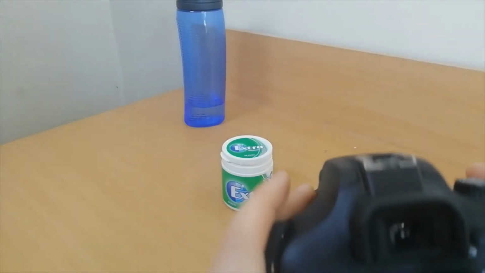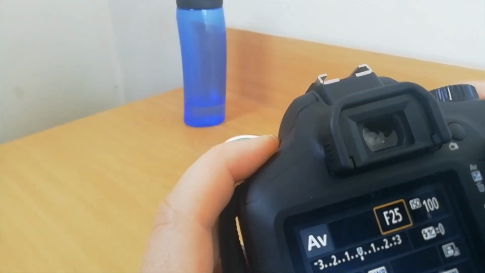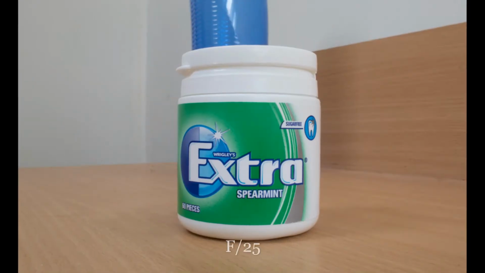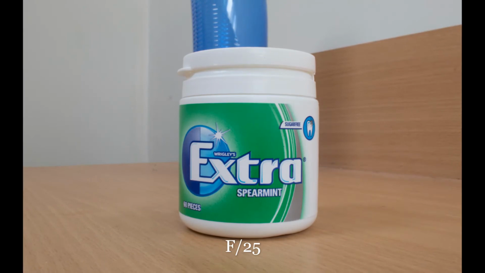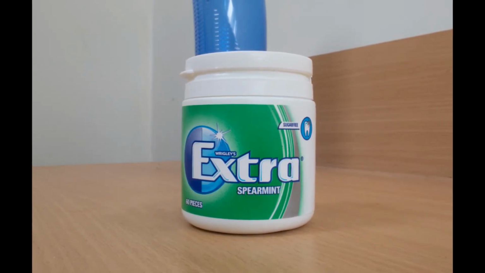Now we're going to take the exact same picture, but this time we'll take it at f25, and the hope with this, or what should happen, is that everything in the photo is extremely sharp and you can see all the detail. This will be very handy for landscape photography.